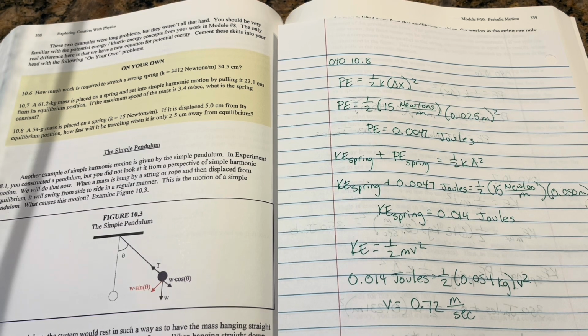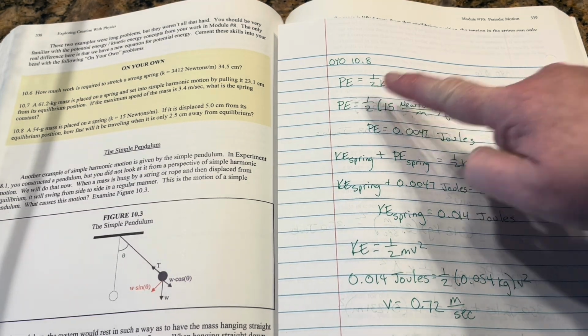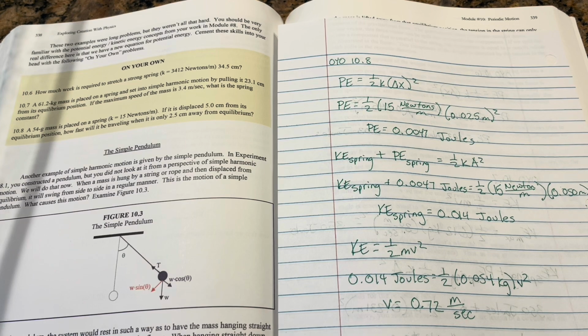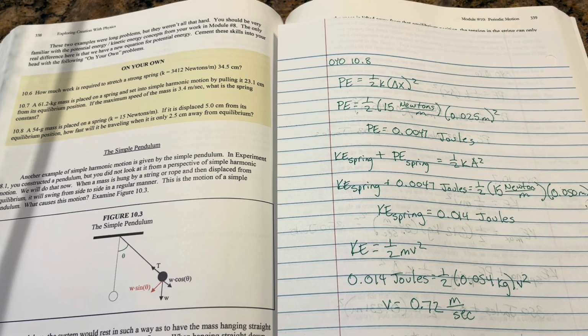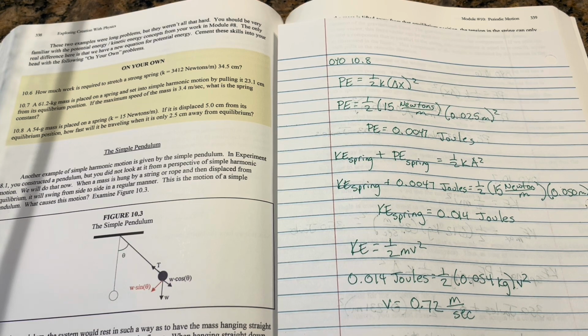And we can do that, right? Because potential energy is equal to 1/2 K delta X squared. So that's the first step that we're gonna do. So the potential energy is 1/2, and then it tells us 15 newtons per meter, and we multiply that. We need to convert 2.5 centimeters into 0.025 meters, and we square that, and we get our potential energy as 0.0047 newton meters or joules, right?